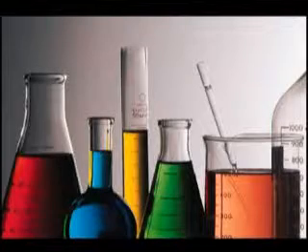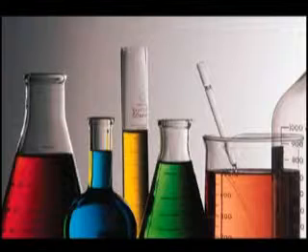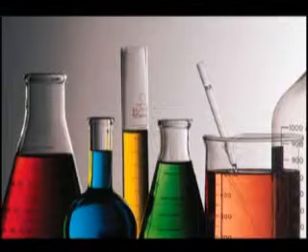Goes from 0 up to, but not including 7. It can be 6.999. Okay. Now, on this side, the strongest base would have a pH of what? Of 14. Good.